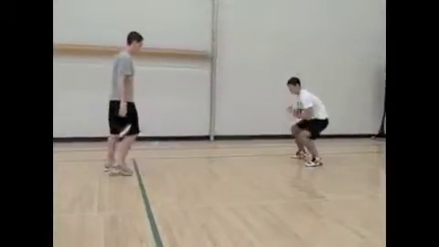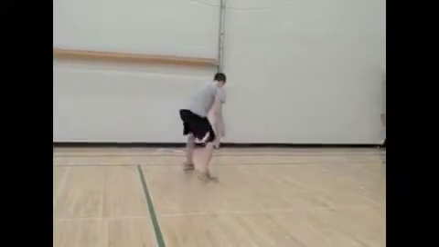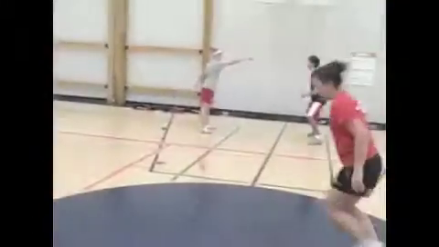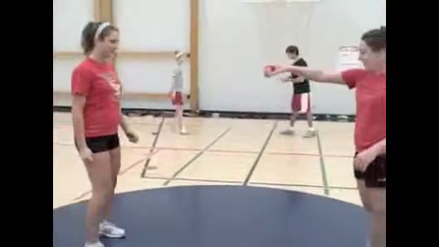In the reaction ball activity, students work in partners, taking turns to drop the ball from shoulder height for their partner to catch after one bounce. A reaction ball is a ball that has small raised bubbles on the outside that makes it bounce in an unpredictable manner.